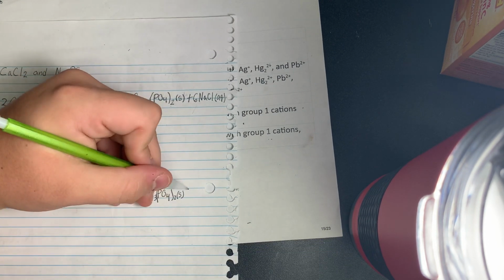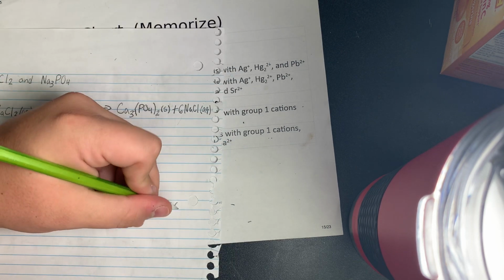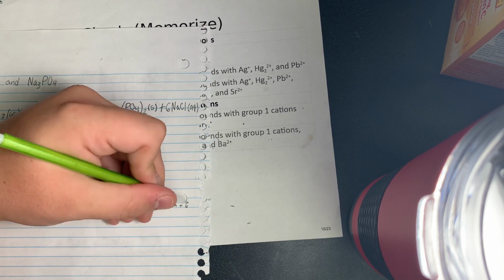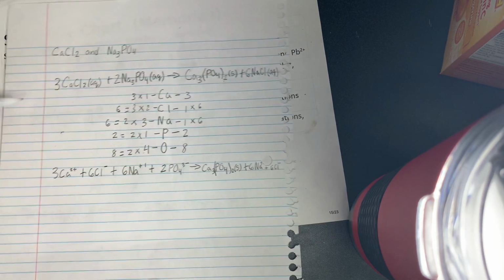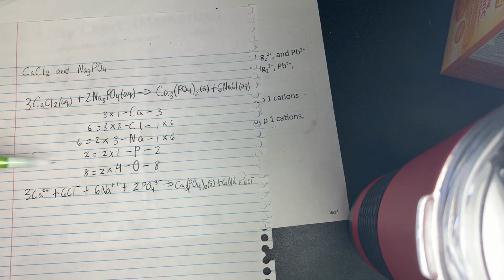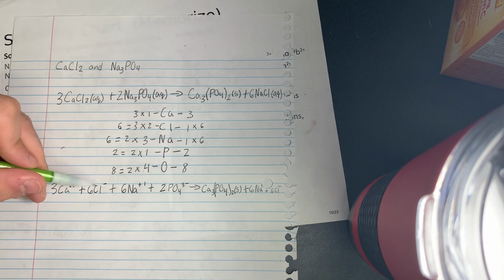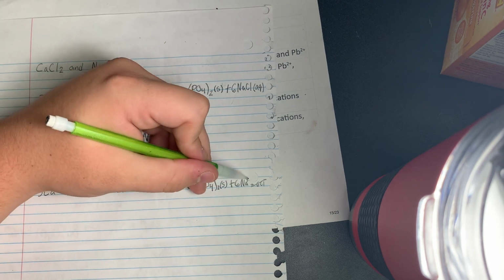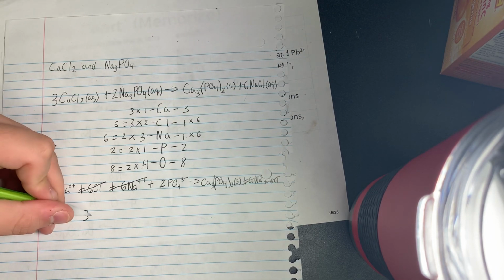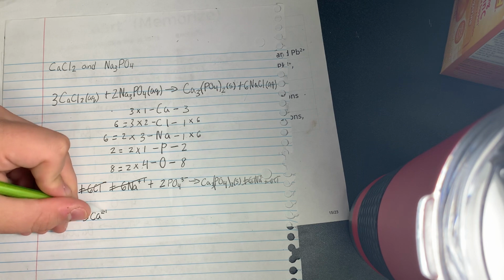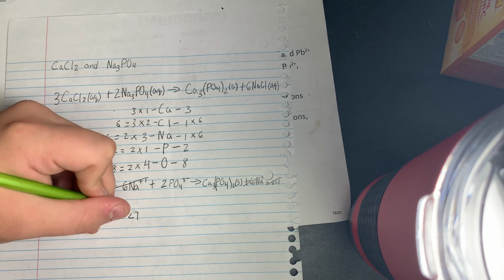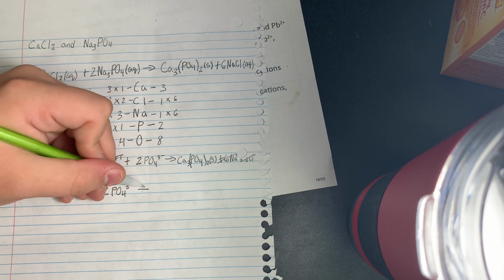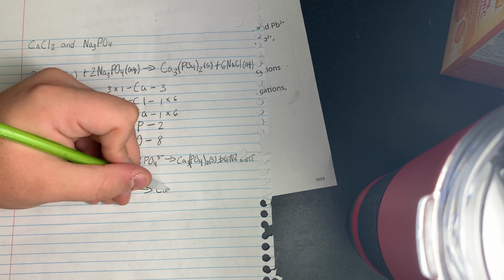Okay, and then we have to split apart our NaCl, so that's 6Na+ and 6Cl-. So just like before, we have to cancel out the ones on each side to determine our net ionic. So we cancel out 6Cl- because that's on both sides, and we can cancel out 6Na+ because that's on both sides as well, which gives us 3Ca2+ plus 2PO4 3- to yield solid calcium phosphate.